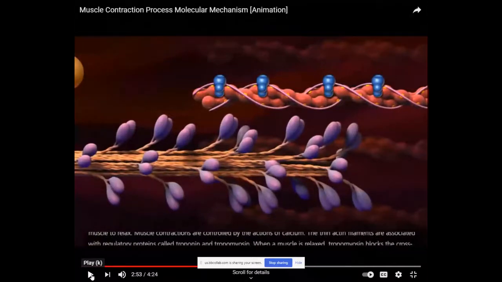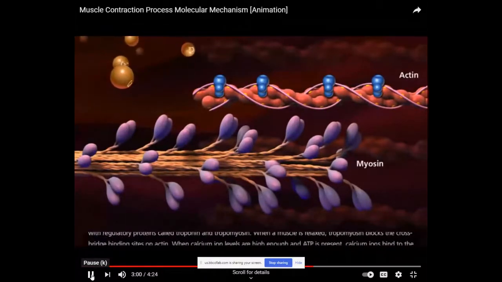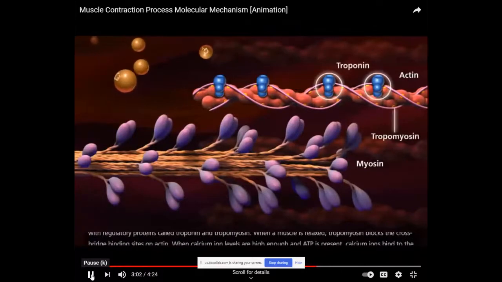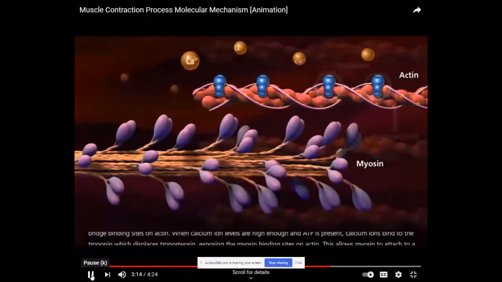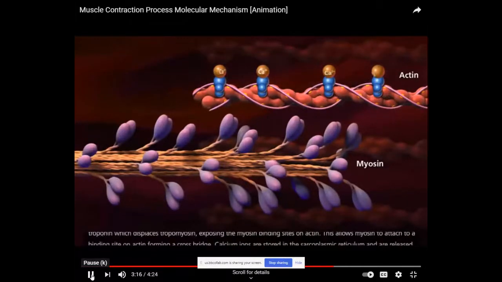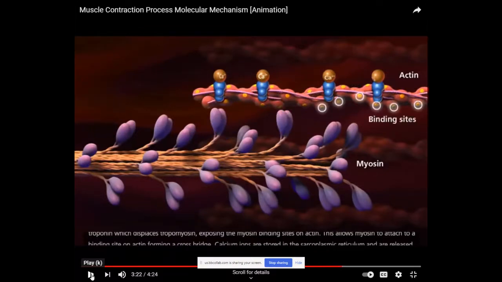Here's why calcium is important. Muscle contractions are controlled by the actions of calcium. The thin actin filaments are associated with regulatory proteins called troponin and tropomyosin. When a muscle is relaxed, tropomyosin blocks the cross-bridge binding sites on actin. When calcium ion levels are high enough and ATP is present, calcium ions bind to the troponin, which displaces tropomyosin, exposing the myosin binding sites on actin.